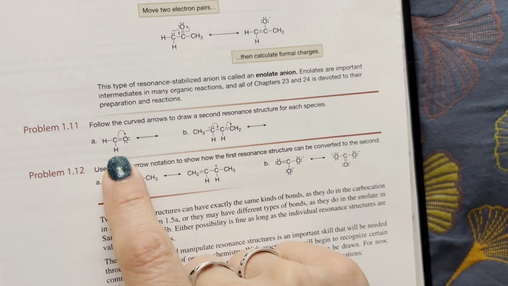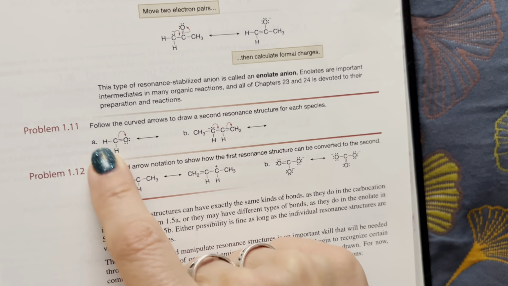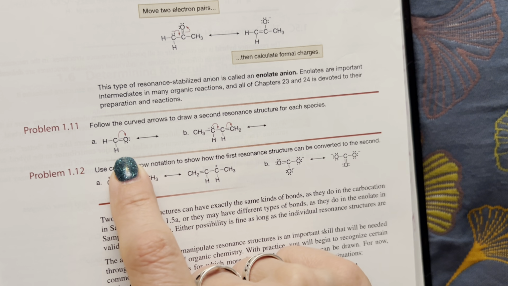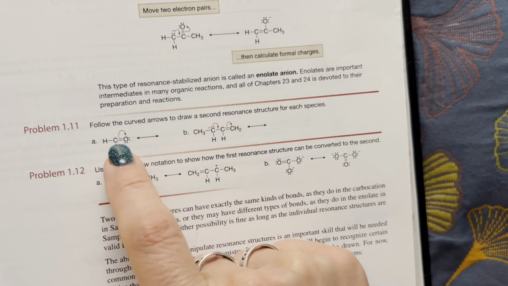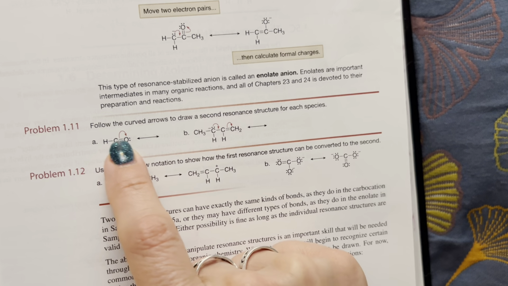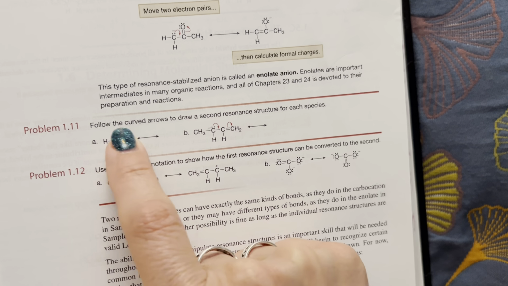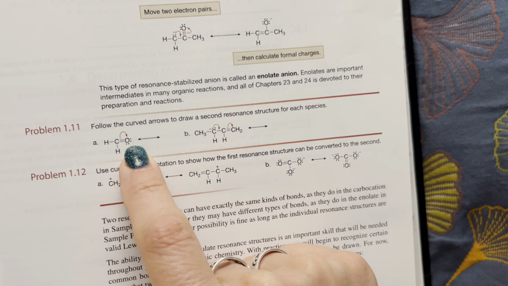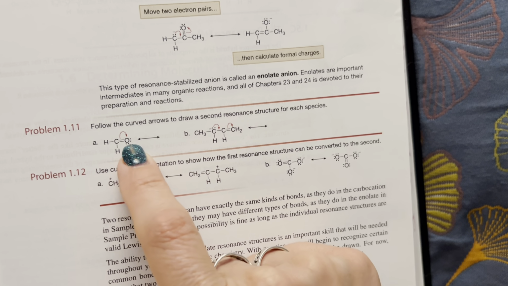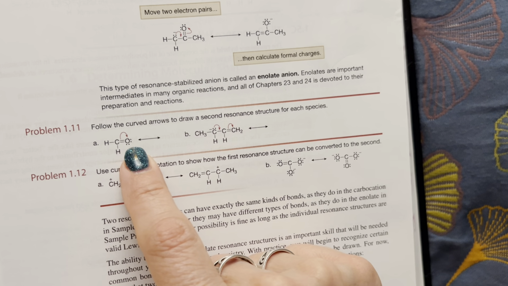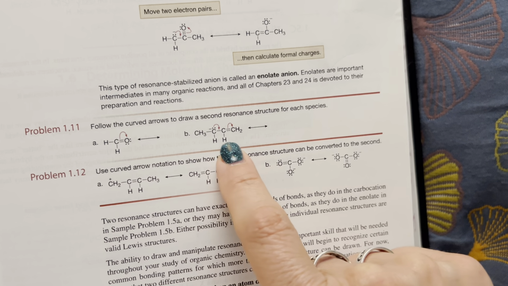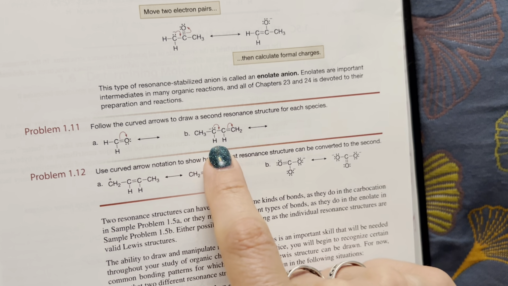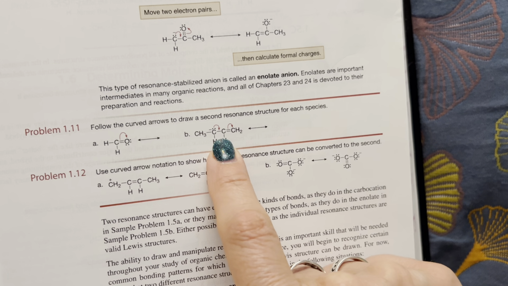If we look at, for example, this molecule here, we would take the electron pair from that double bond and move it onto that oxygen, creating a lone pair on that oxygen. And we see here that lone pair on the carbon would get moved here, creating a double bond between these two carbons here in the center.